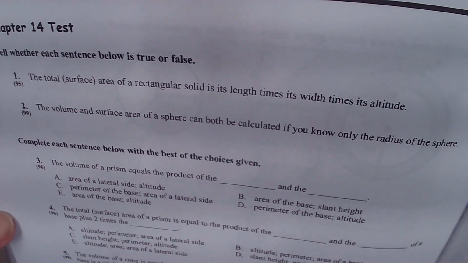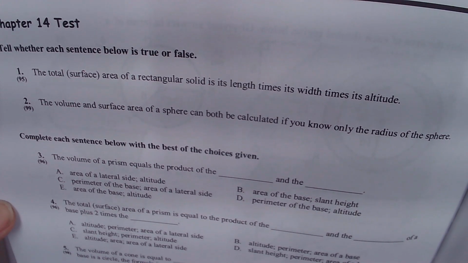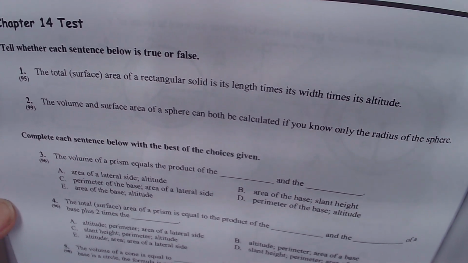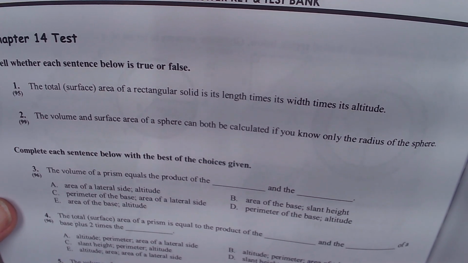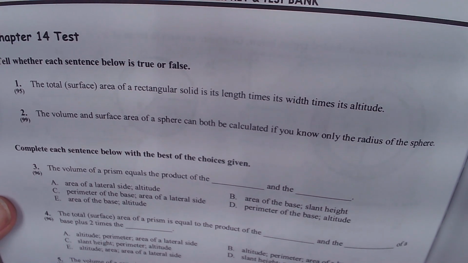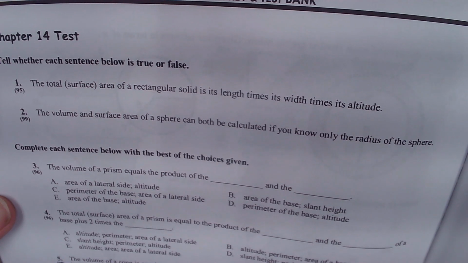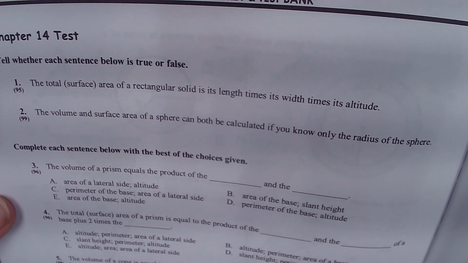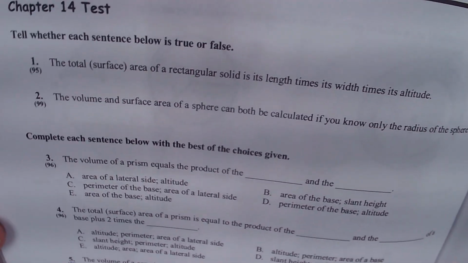Tell whether each statement is true or false. I'll put it up here like this so you can see it good, I hope. The surface area of a rectangular solid is the length times its width times its altitude. True or false? Rectangular solid, length times width times altitude. And that's the surface area. Well, that's actually the volume, isn't it? So that's a false statement, okay?